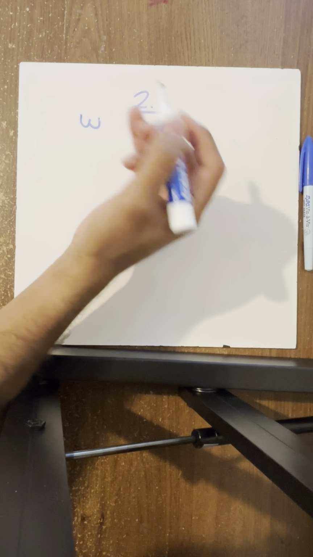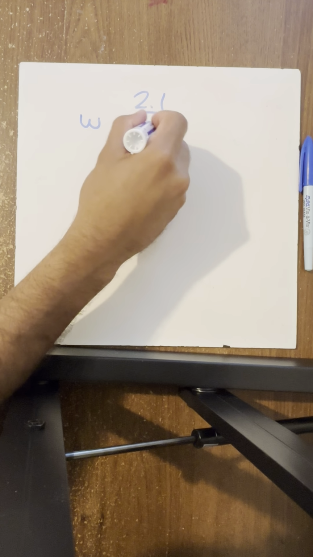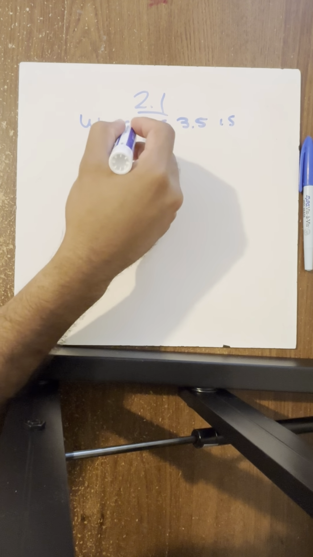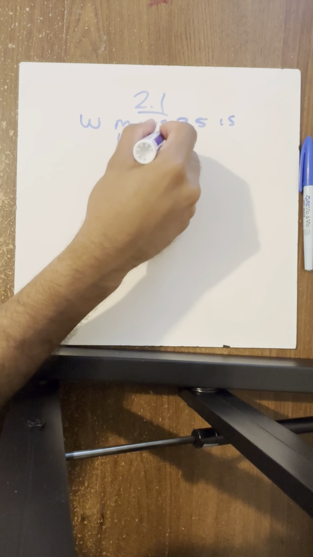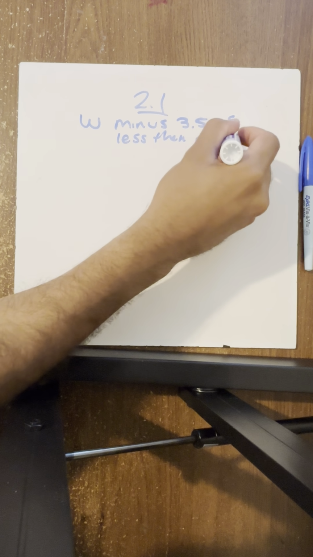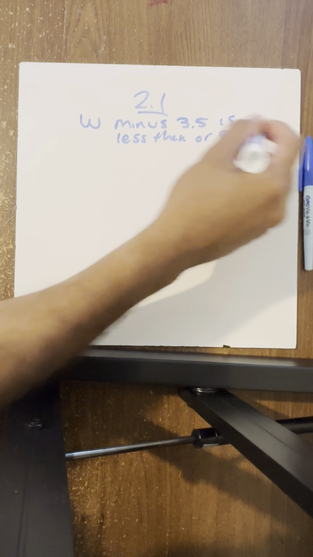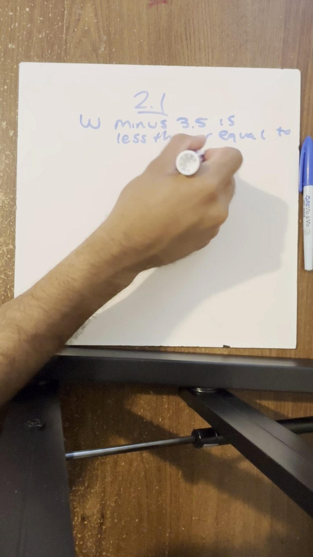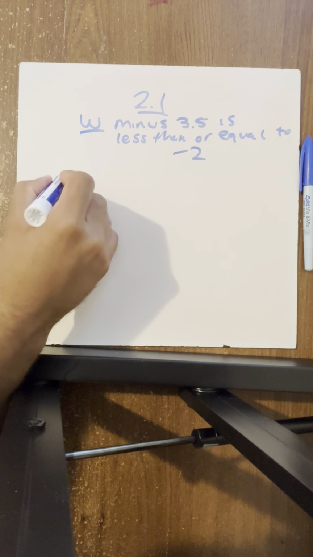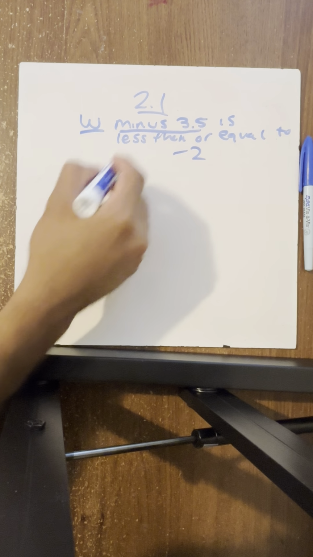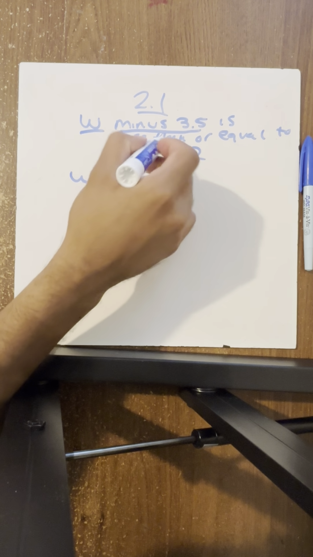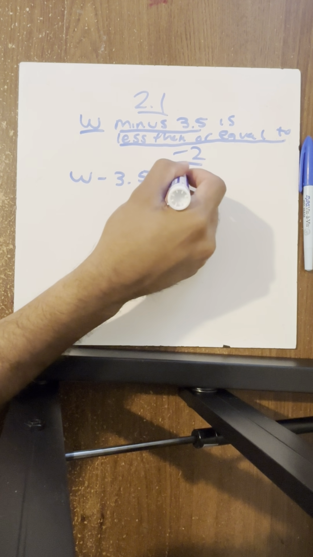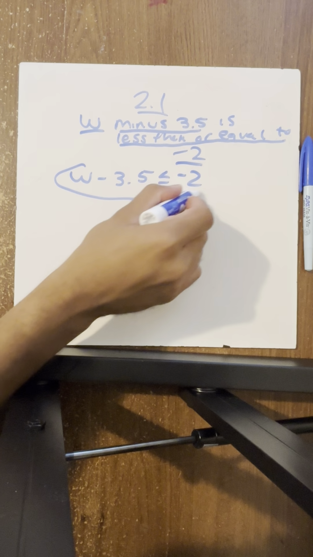So, the number w minus 3.5 is less than or equal to negative 2. That's the answer.